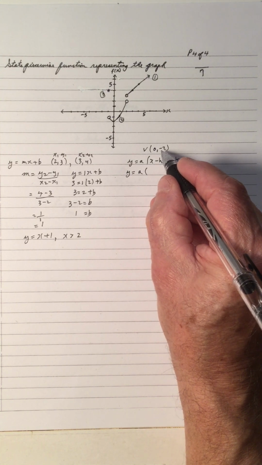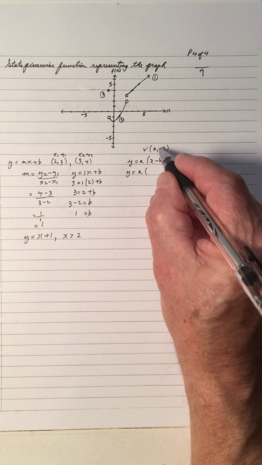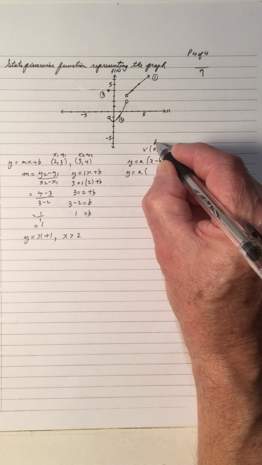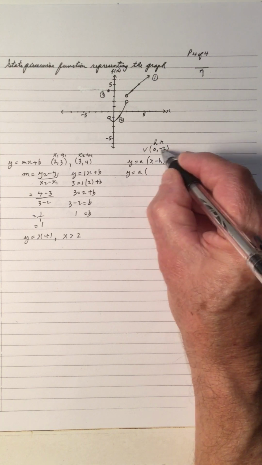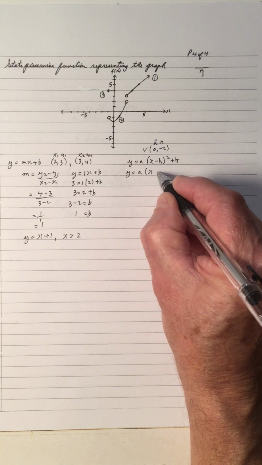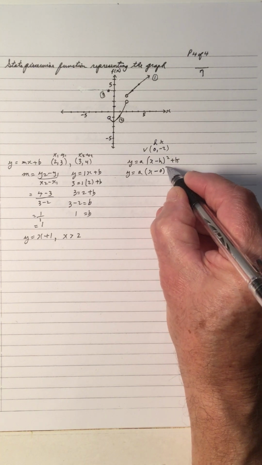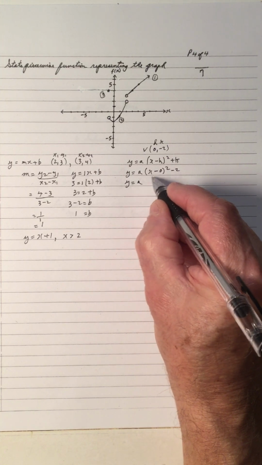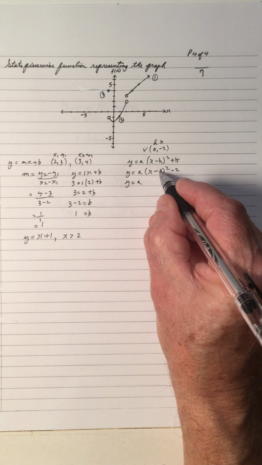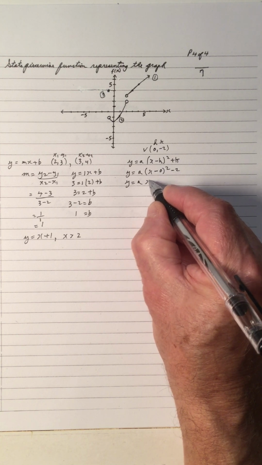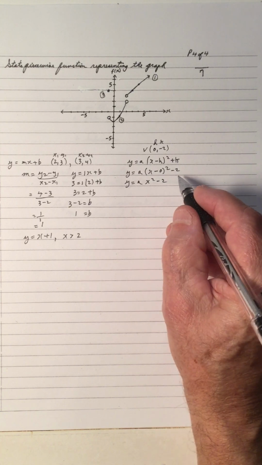That's the vertex, that's the h comma k. So it's x minus 0 squared minus 2. So y equals a, and x minus 0 is x, being squared, minus 2.